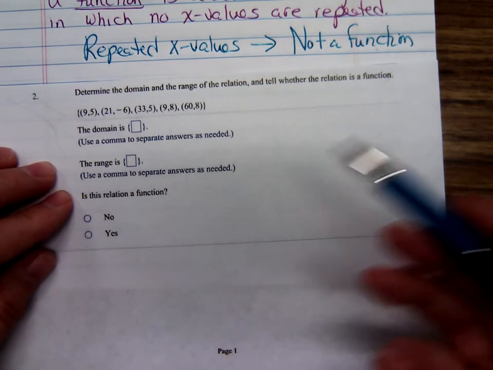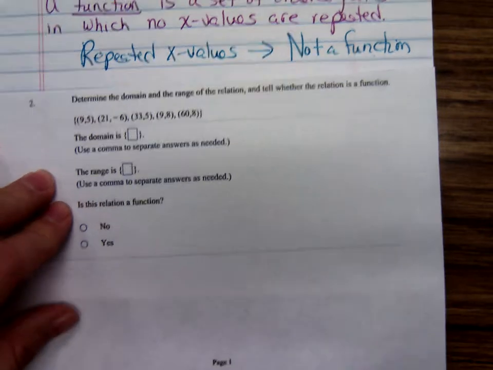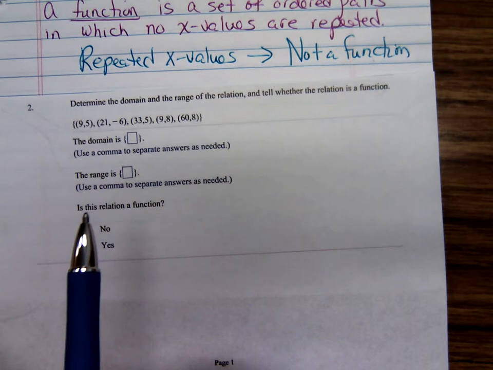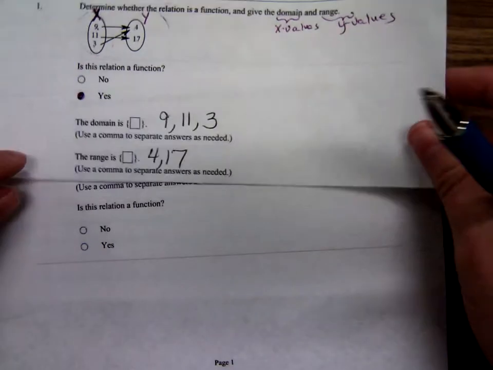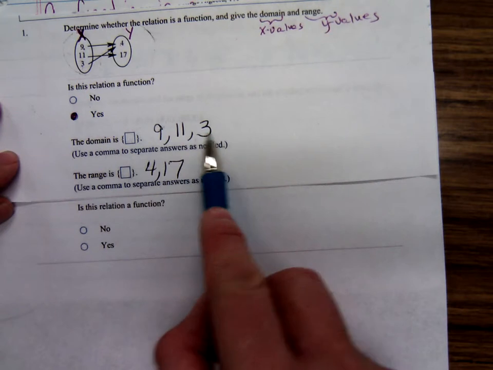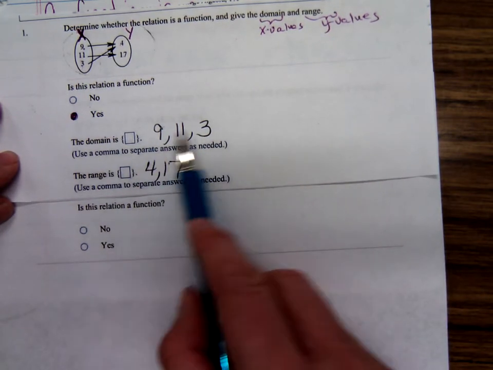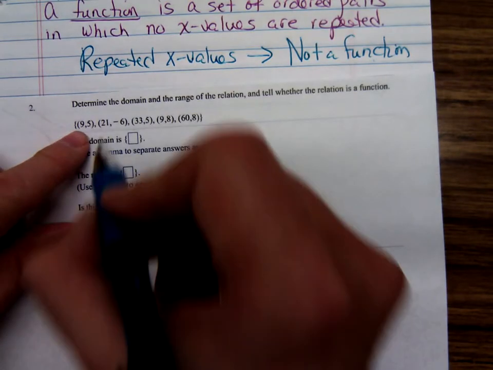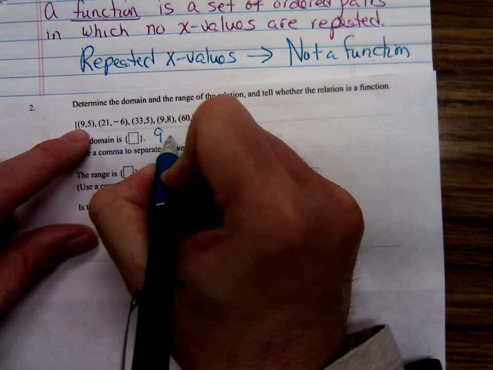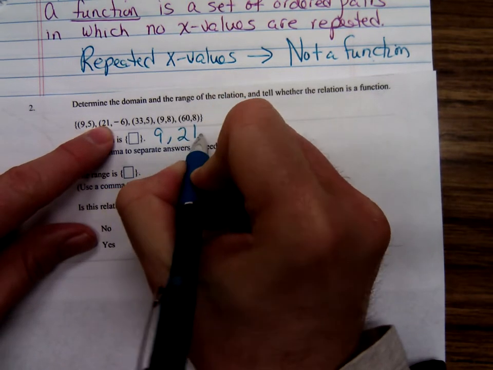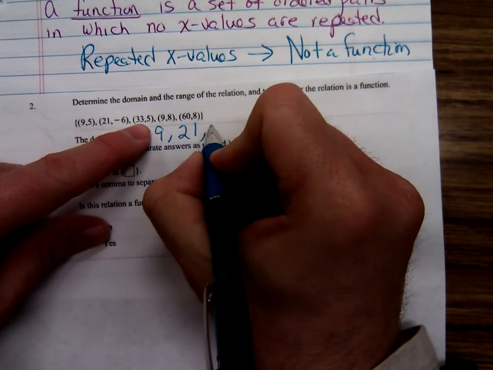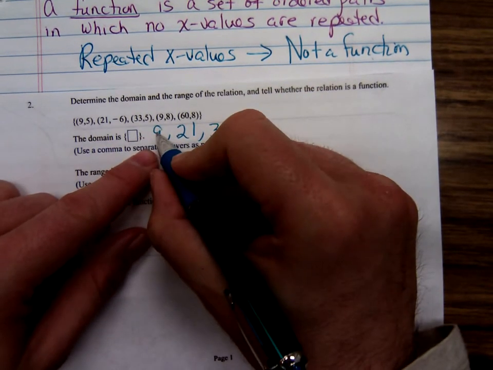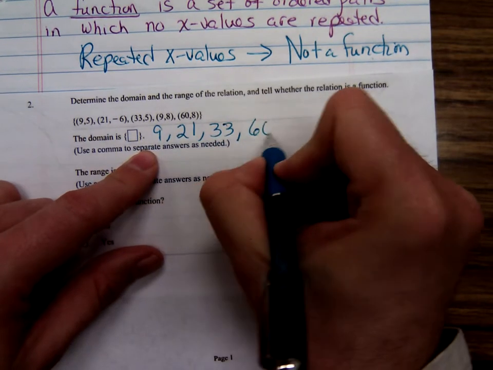So with that in mind, problem number 2 says determine the domain and range, and tell whether or not it's a function. They want us to punch in the domain and range first. You don't repeat anything. If there are any repeated x's or y's, you don't repeat them when you list them out for the domain. So right here, the domain would be 9, comma, and you're just going to type these numbers in the box. 21, 33, 9 I've already listed once, so don't list it again, 60.